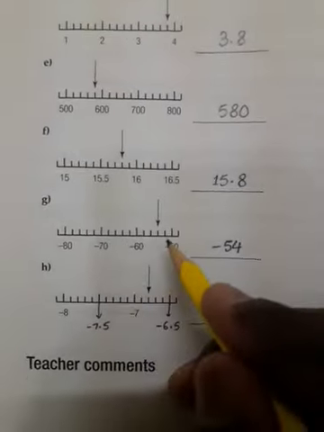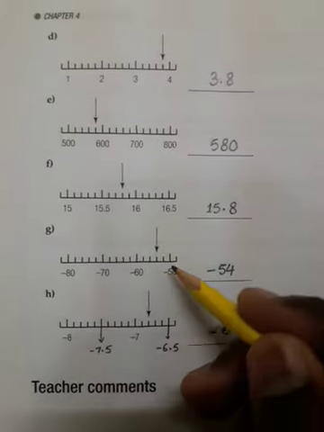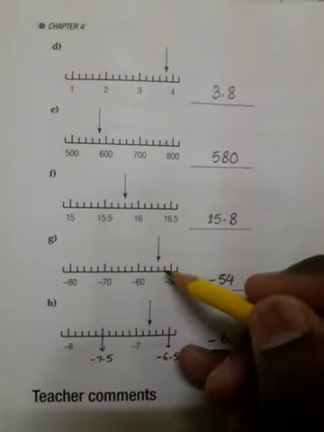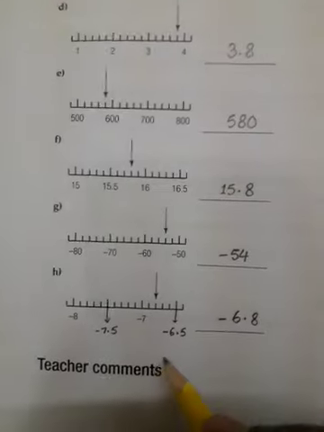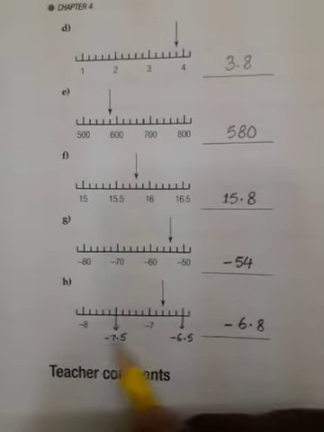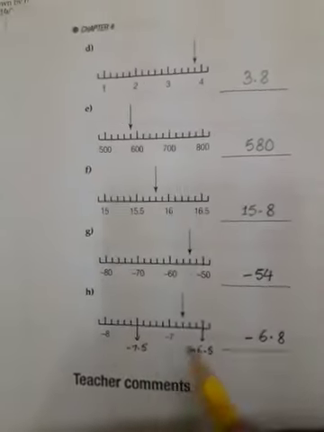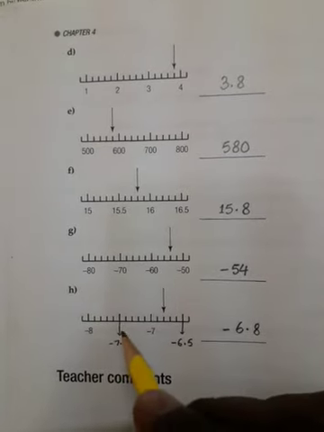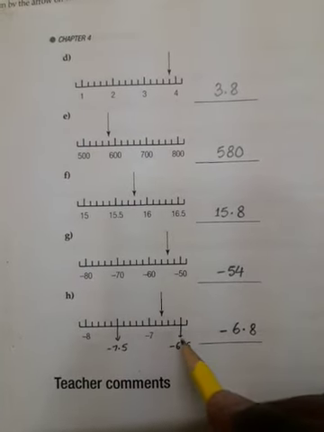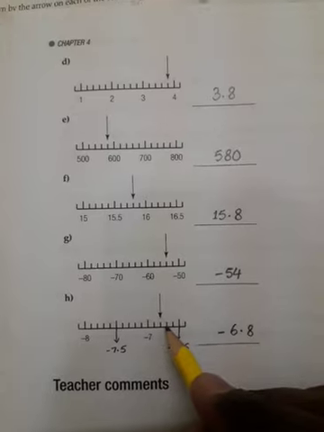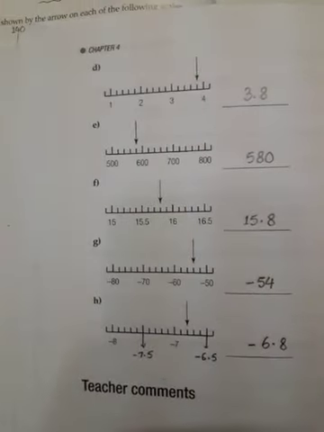So if you look at this one, each gap is 2. But minus means you have to count back. So minus 52, minus 54. Now here again the same, each gap how much? 10. Here minus 7 and minus 8. This is also an incomplete line, that's why I wrote here minus 7 point. So this is what, minus 6.5. So minus 6.6, minus 6.7, minus 6.8. So the answer is minus 6.8.